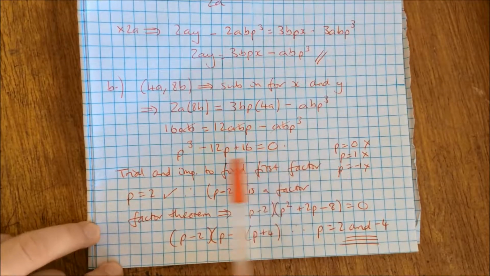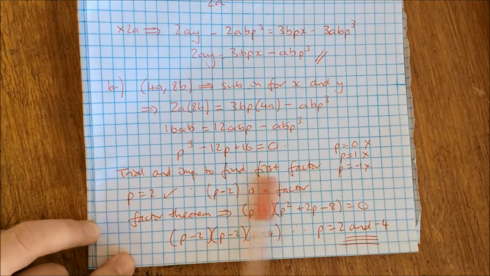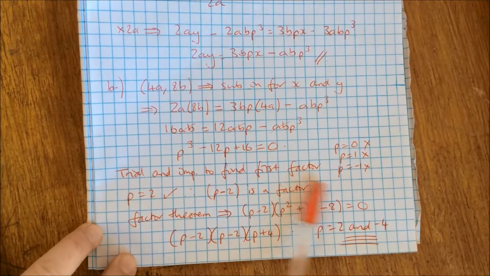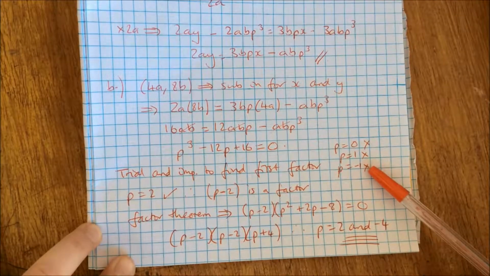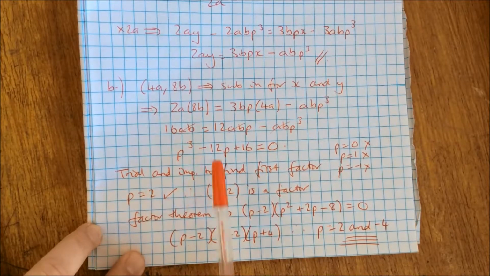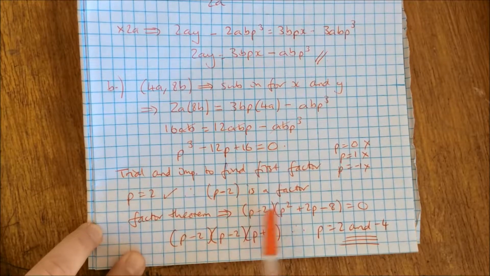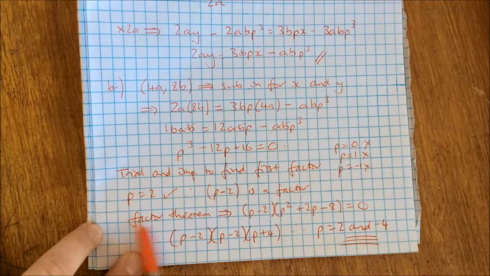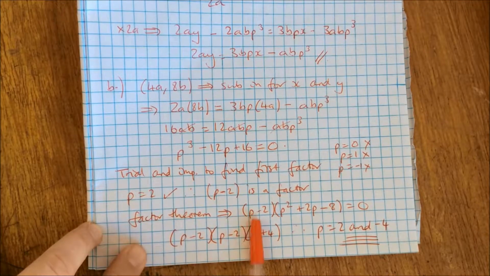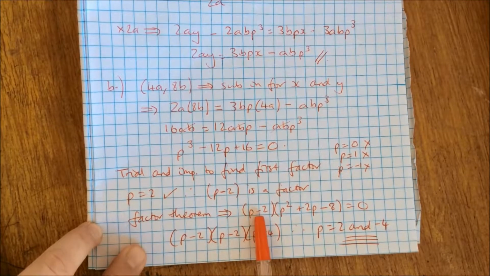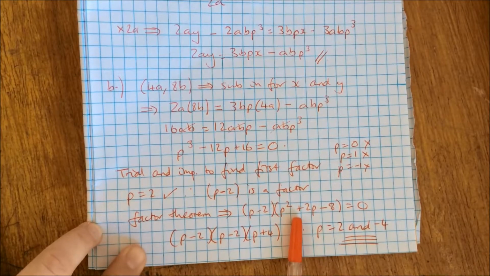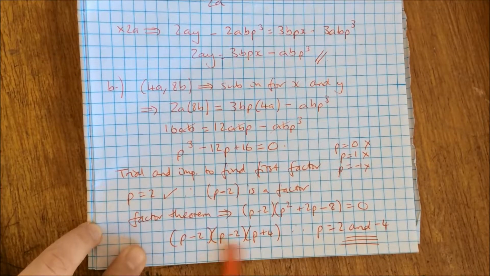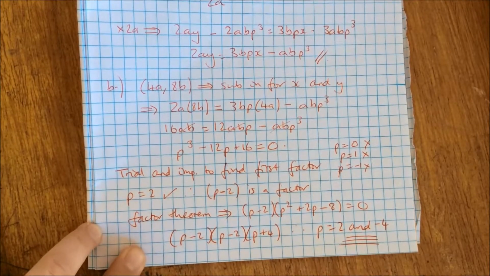There are a few methods for solving a cubic. I'm a bit lazy, so I go for trial and improvement to find the first factor. 99 times out of 100, it'll be 0, 1, minus 1, 2, or minus 2. I tried 0, 1, and minus 1, none of them worked, so I went straight into 2. Putting 2 in there, it came out as 0, so p minus 2 is a factor. And then I used my factor theorem method, dividing this expression by p minus 2 to find the quadratic p squared plus 2p minus 8. Factorising that one gives us these two other brackets here. So there are only two solutions for p, 2 and minus 4.